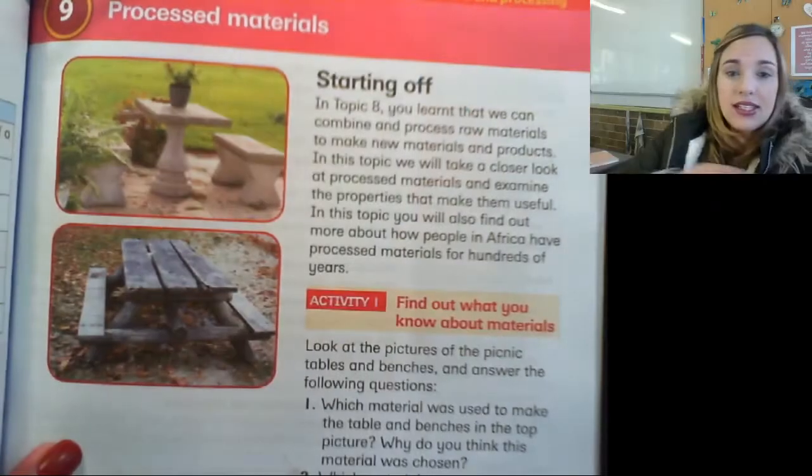Okay, so I'm going to switch to our book, and I'm going to look at activity 1, page 95. So you can watch the video and then mark it because I've given you the memo, or whichever. Okay, so let's go have a look.